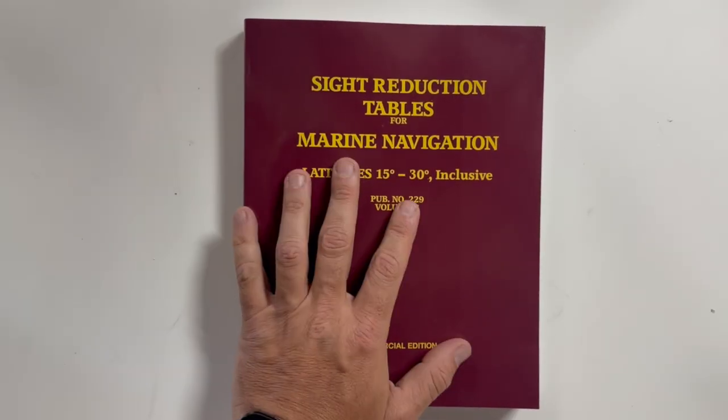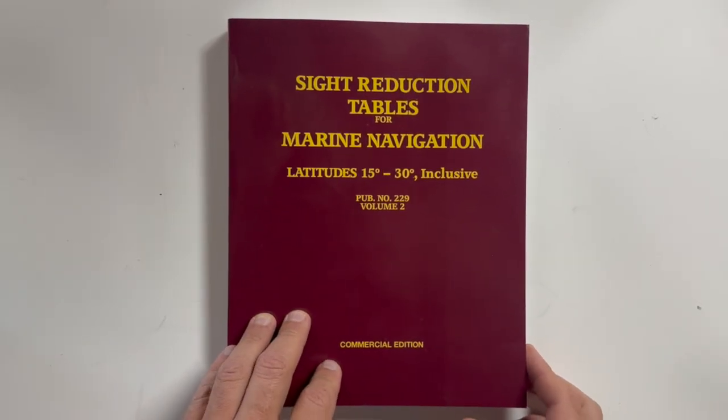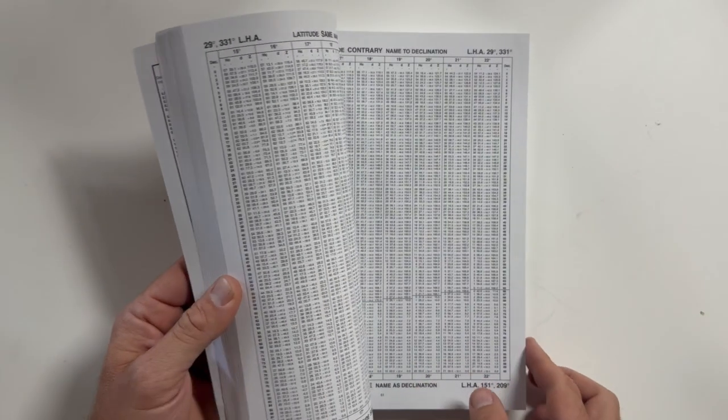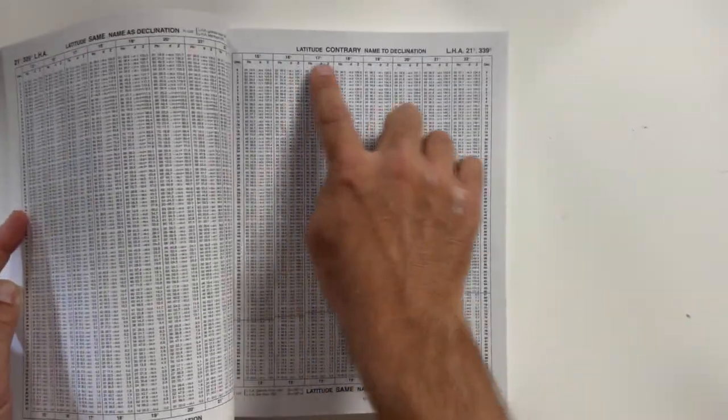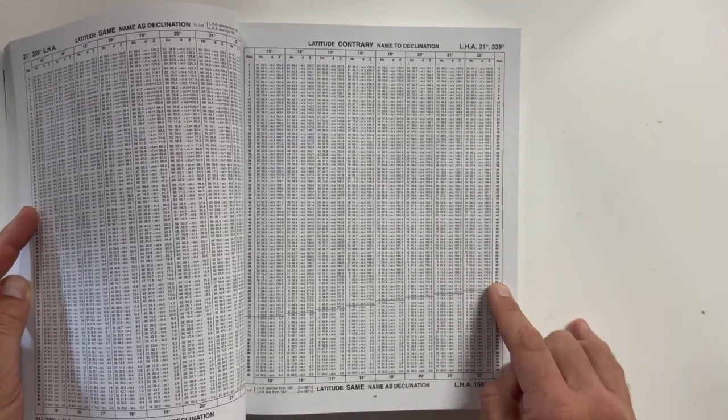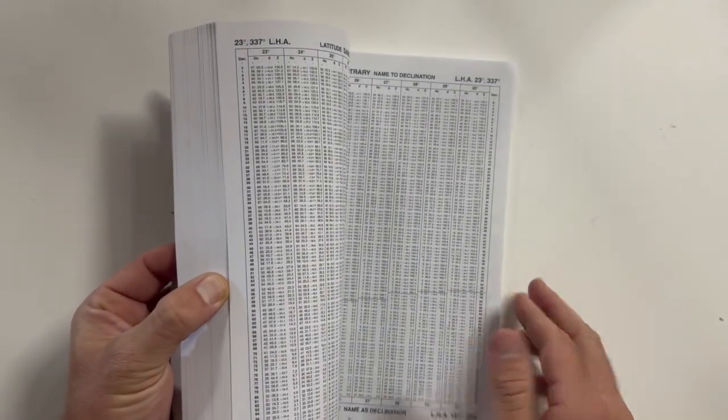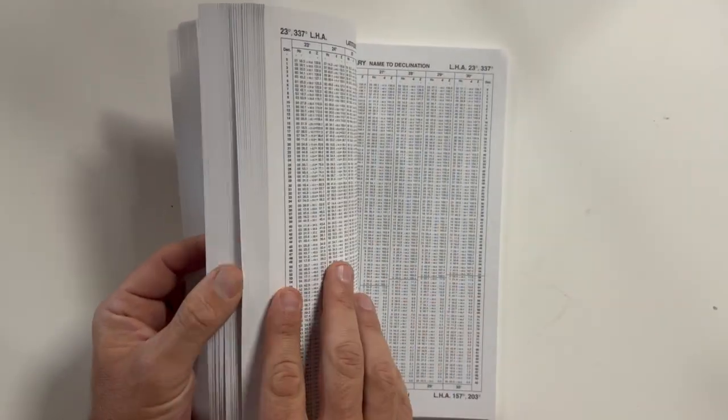Given the site reduction tables for marine navigation and an LHA, a latitude, and a declination, remember that the pages are governed by LHAs, the latitudes are across the top, and the declinations are across the side. The book is broken into 2 volumes, so the first half of latitudes are in the front half of the book, the second half of latitudes are in the back.